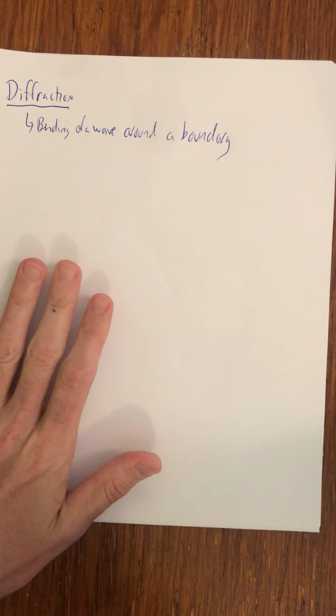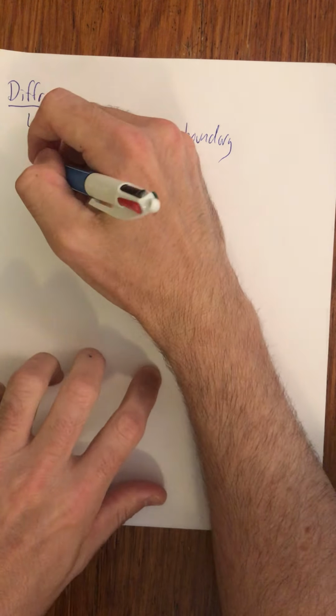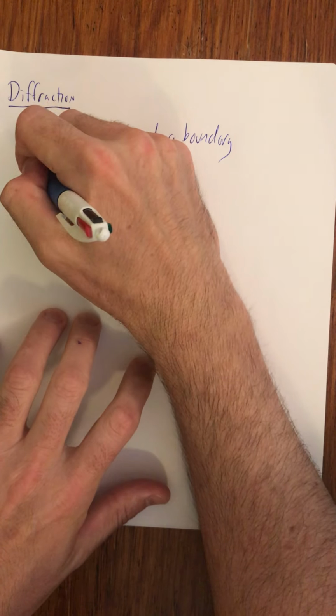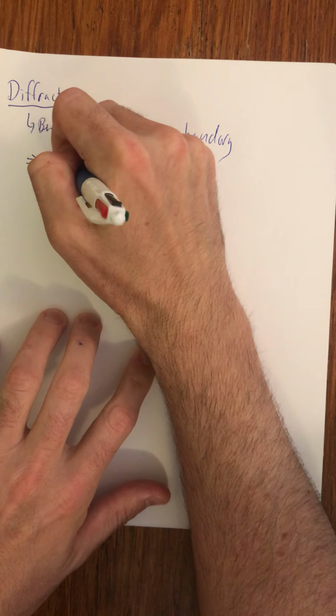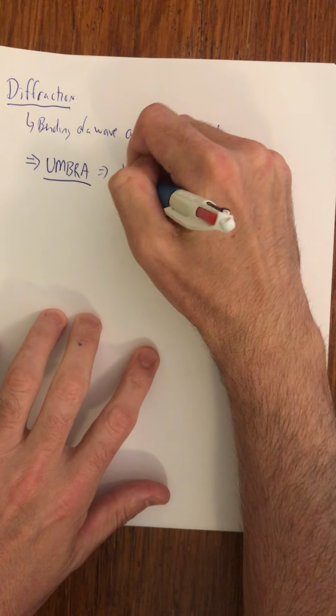So let's do some vocabulary for that just so we have a name for it. There's the dark part of the shadow and the light part of the shadow, and there are specific words that mean both those things. Something called the umbra, that's the dark part of a shadow.